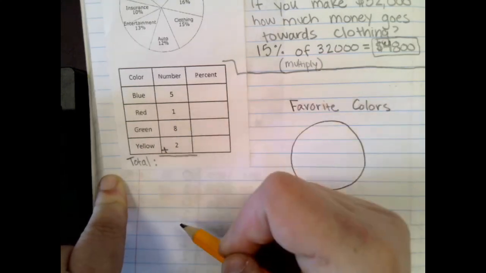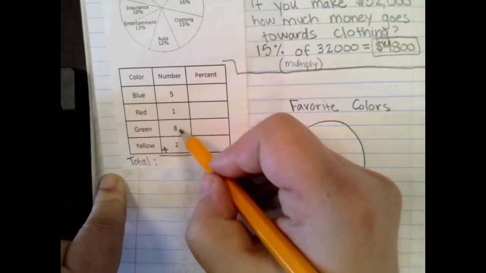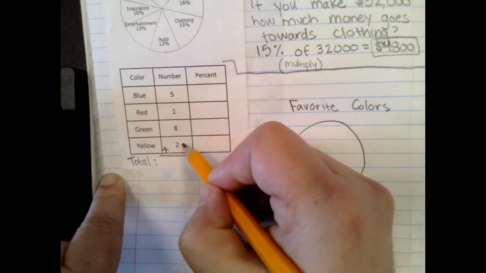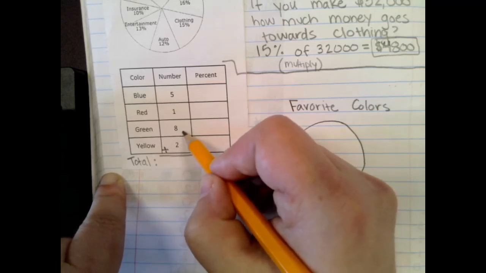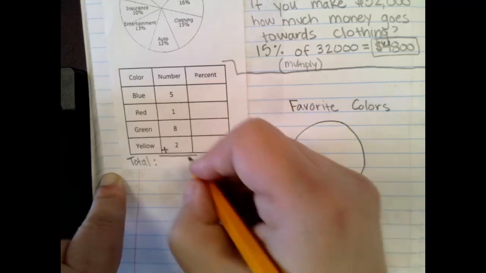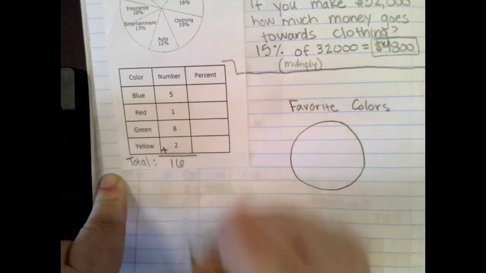5 plus 1 is 6. What's 8 plus 2? 8 plus 2 is 10. So 10 plus 6? 16.